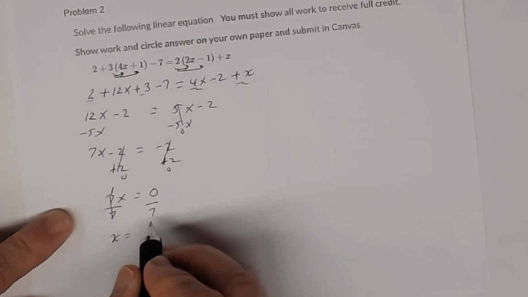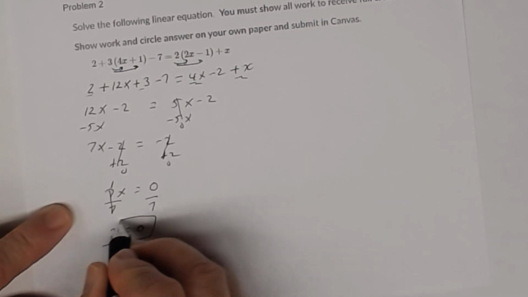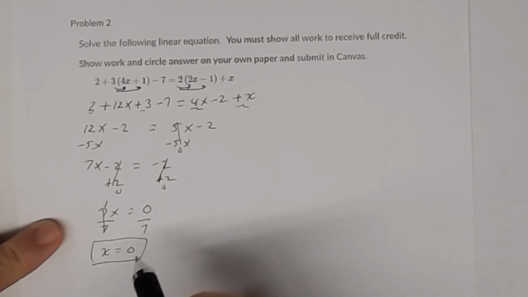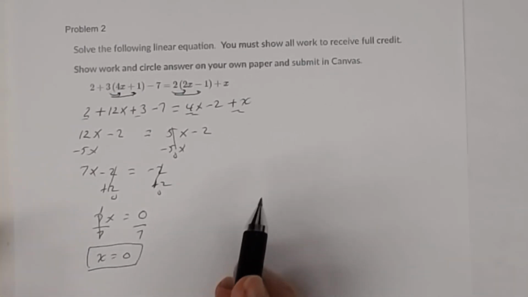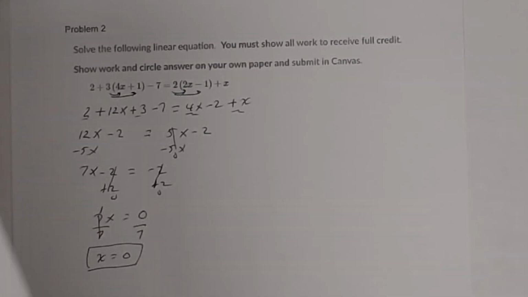And 0 divided by 7 is 0. So your solution is 0. So there's your work. There's a solution. Okay? All right, so that's number 2 rather.